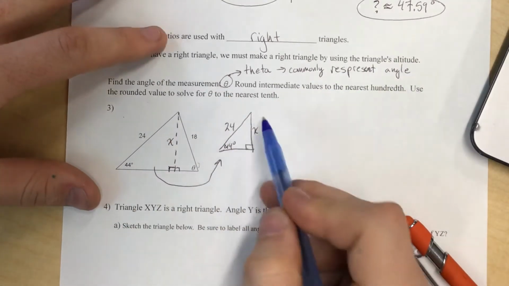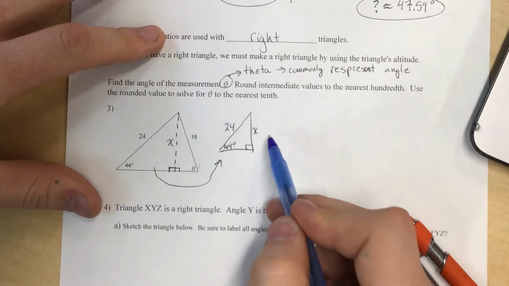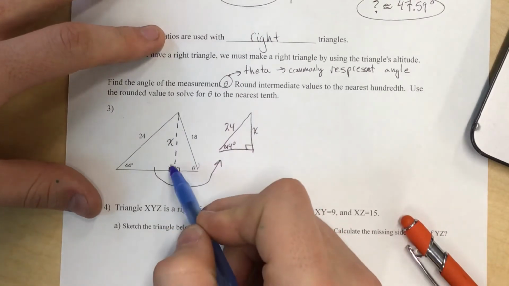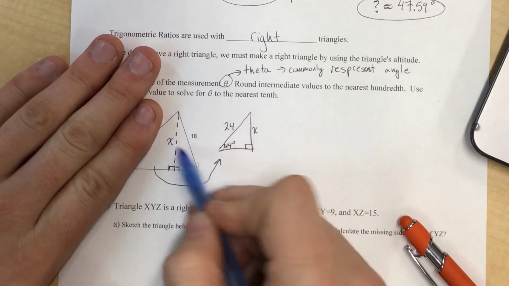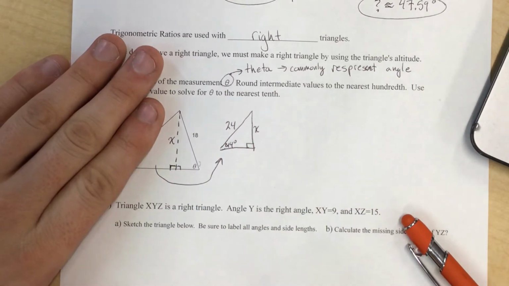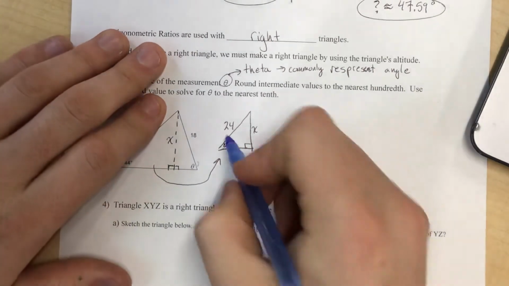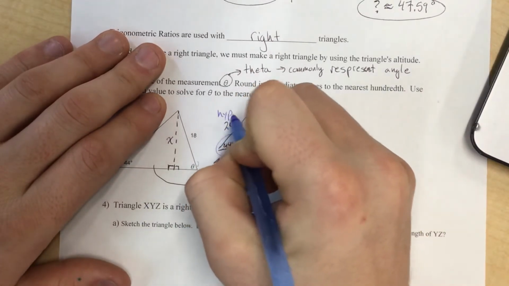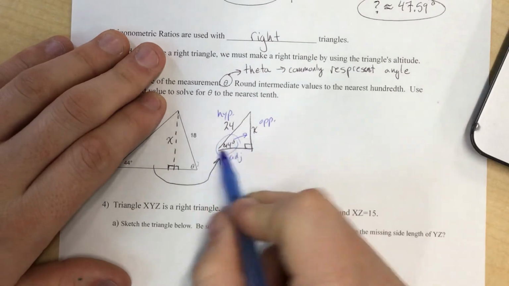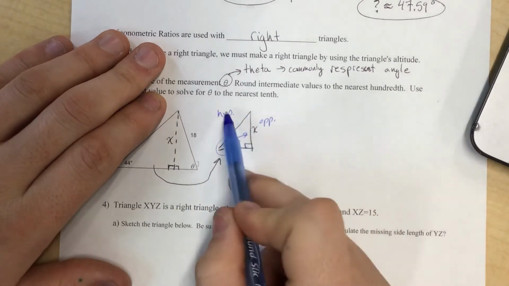And we're going to solve for x first. So there's going to be an intermediate step that we use to solve for x. Then using that side length, we can use the inverse over here to find theta. So I'm going to start labeling the opposite side. This is the opposite. We have the hypotenuse. The adjacent is unmarked, but we know that we need to use the opposite and the hypotenuse.